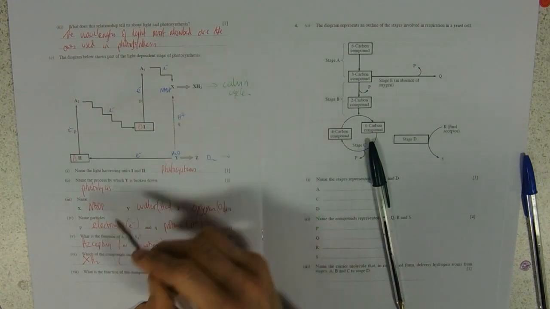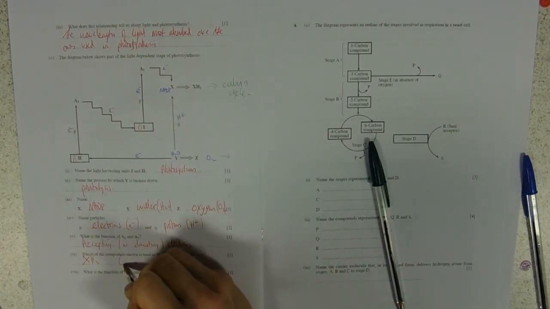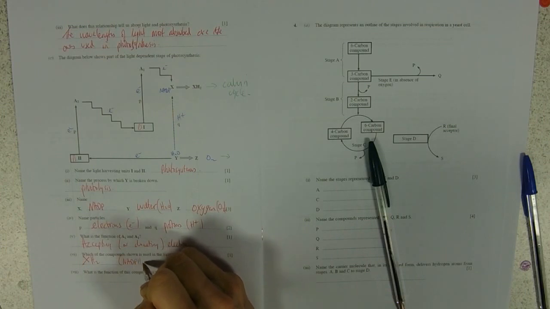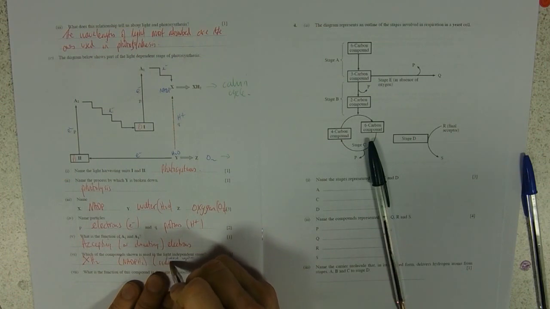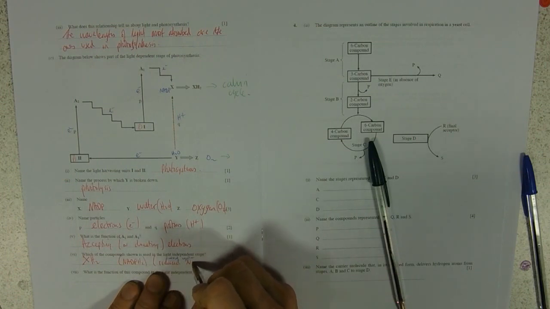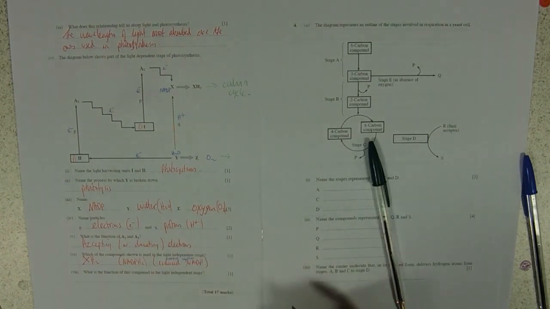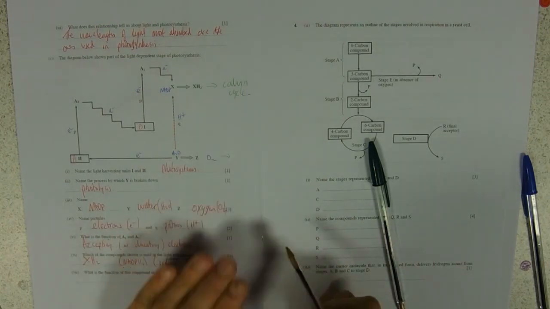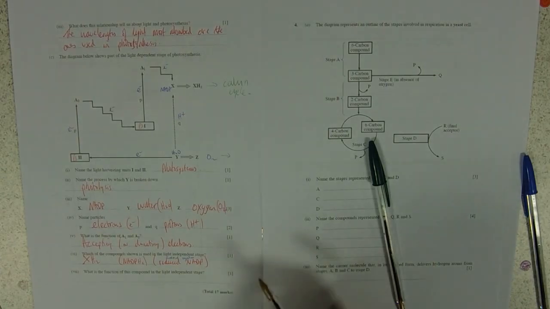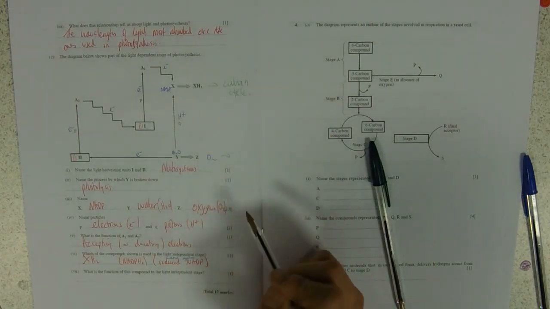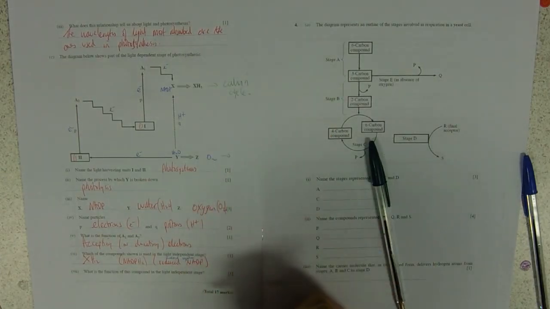You know the name of this, so it would be NADPH2, don't worry about the 2, or reduced NADP. But on the diagram, XH2 is the one that's actually shown, and that's going to go off to the Calvin cycle. Why?